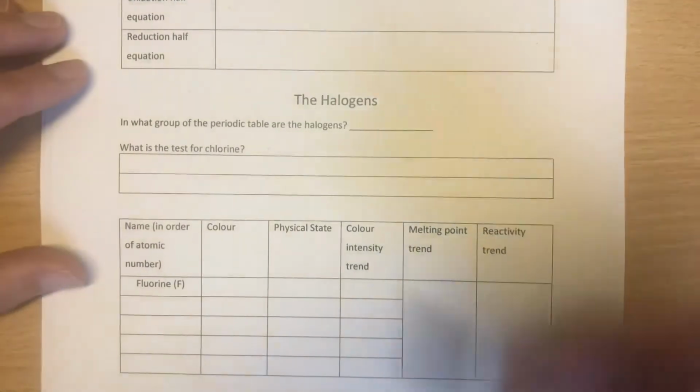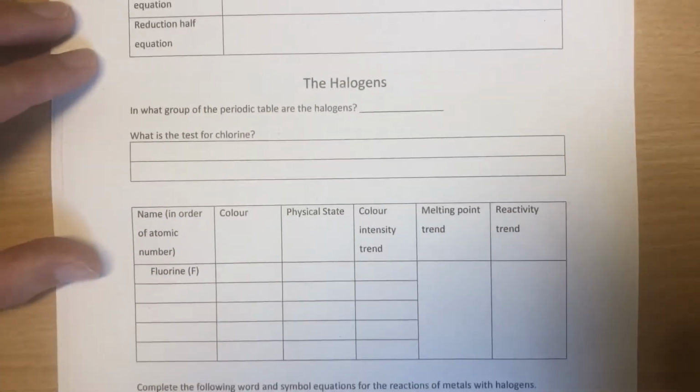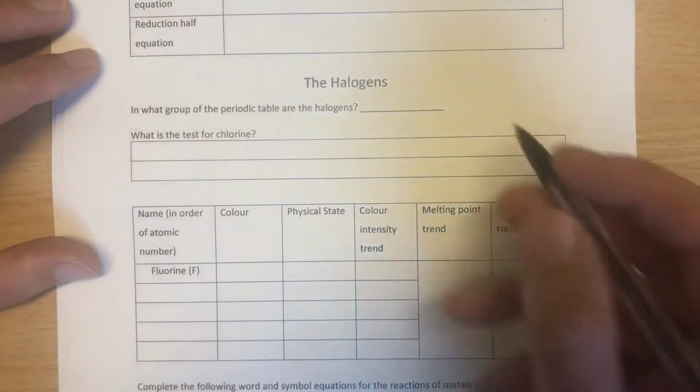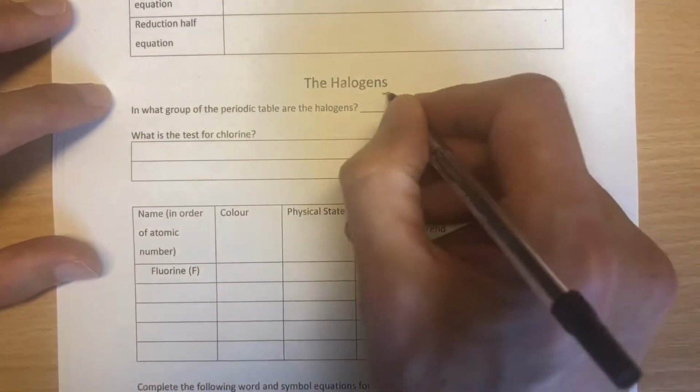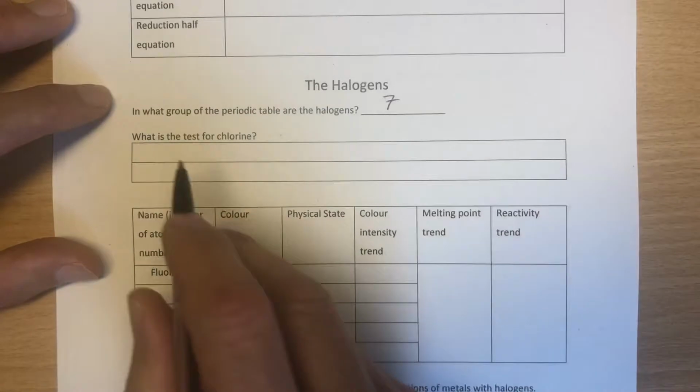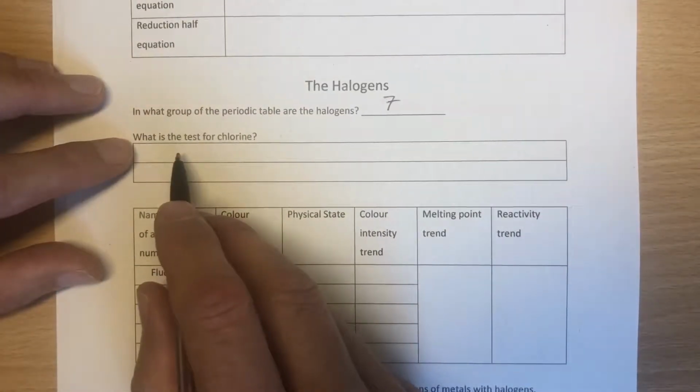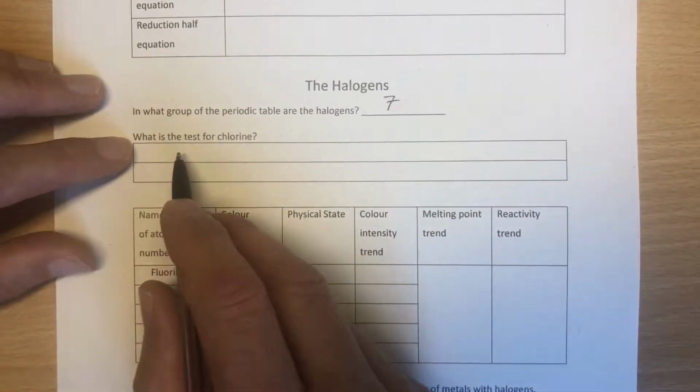So, there's quite a lot of information we need to know about halogens, and so we can quickly fill this in. In what group of the periodic table are halogens? Answer, group 7. One of the things we need to know is a test for chlorine. Chlorine is the second one down. It has a very characteristic test.